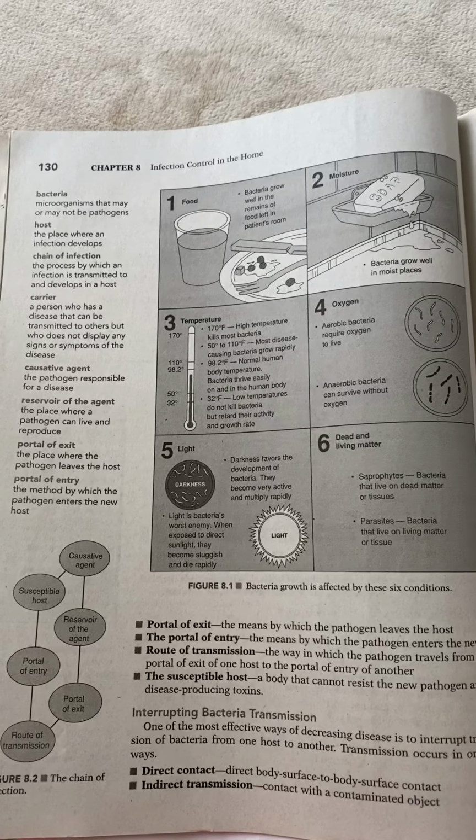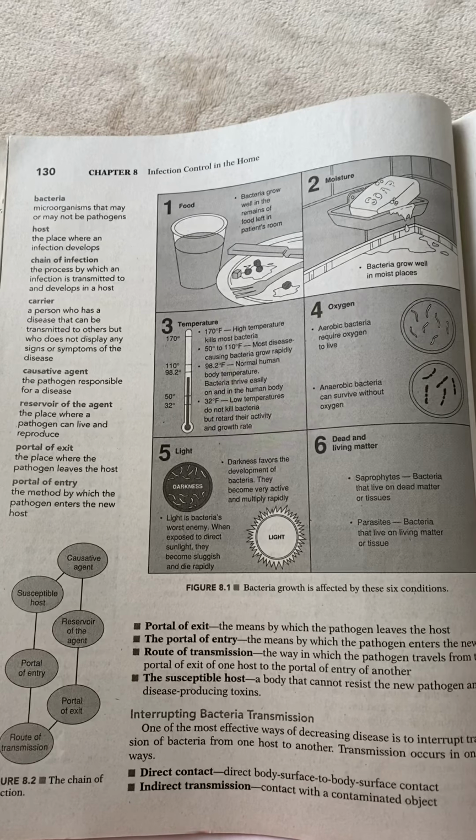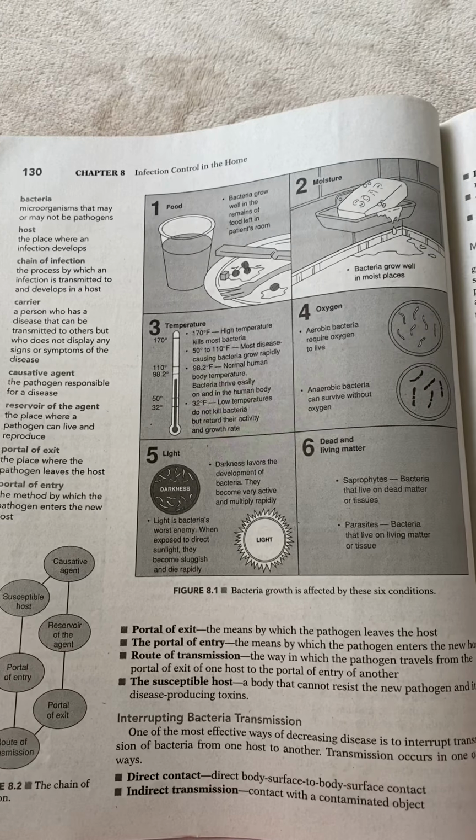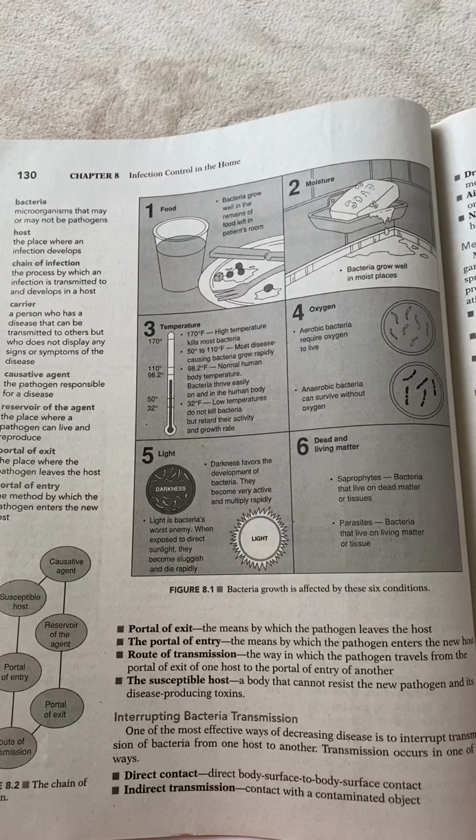Oxygen. Aerobic bacteria require oxygen to live. Anaerobic bacteria can survive without oxygen.